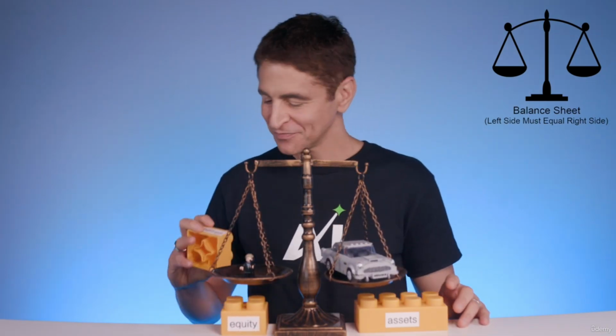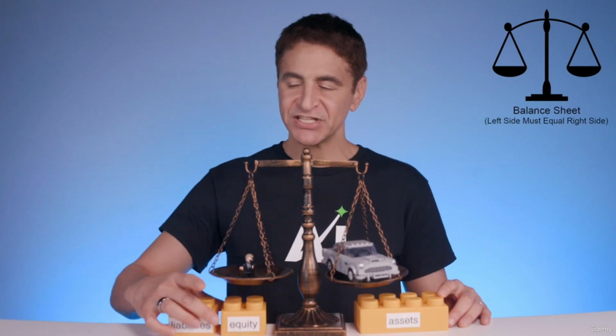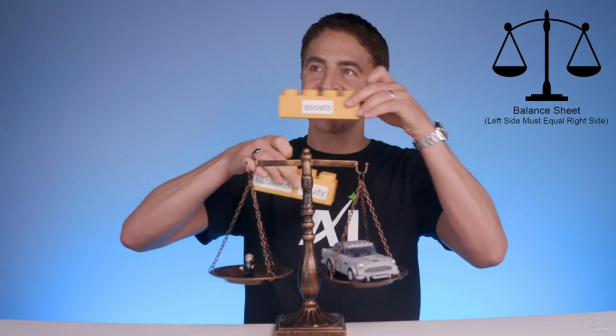Okay. Now, equity is what Bond is. He's a person that owns this car. There's something called liabilities too. And so assets has to equal liabilities plus equity. These are the same size. So your asset is your car, and James Bond owns 100% of it.